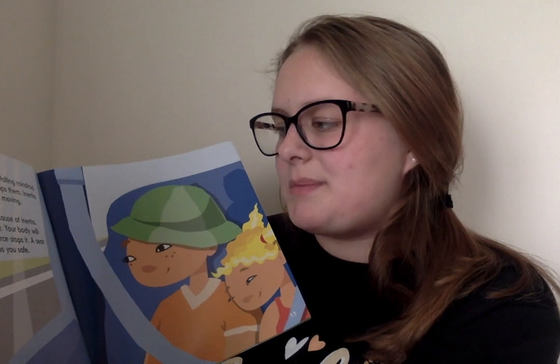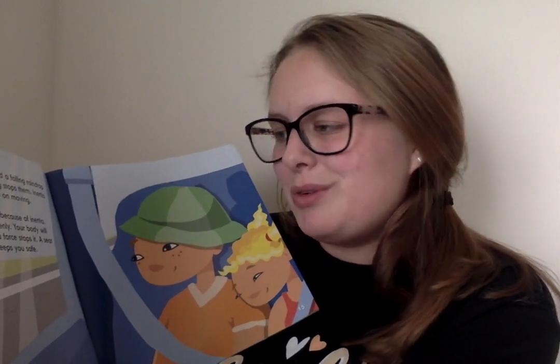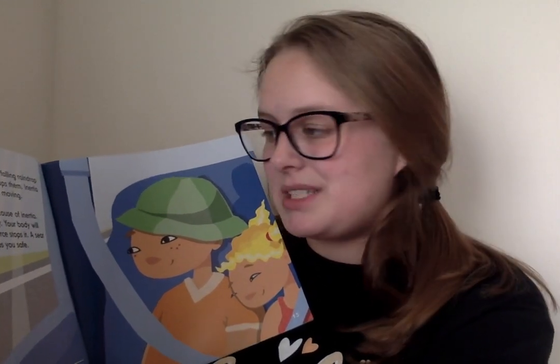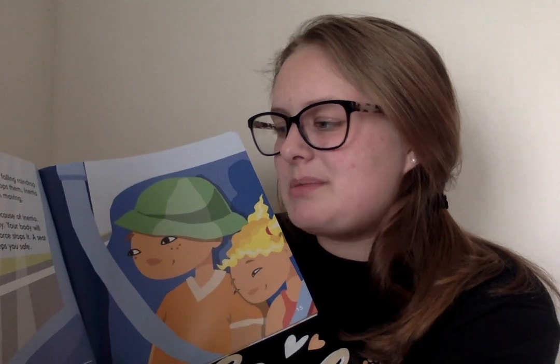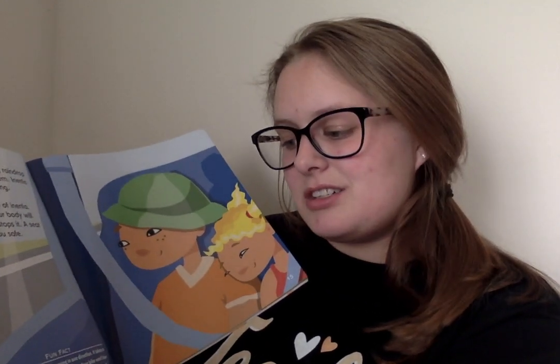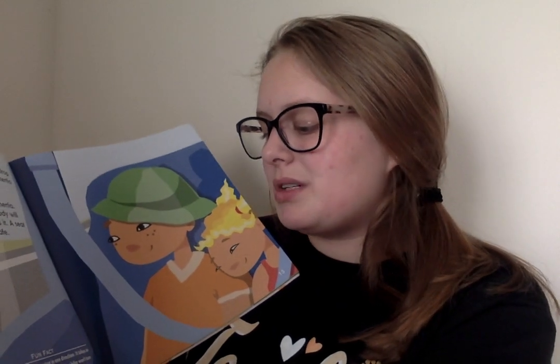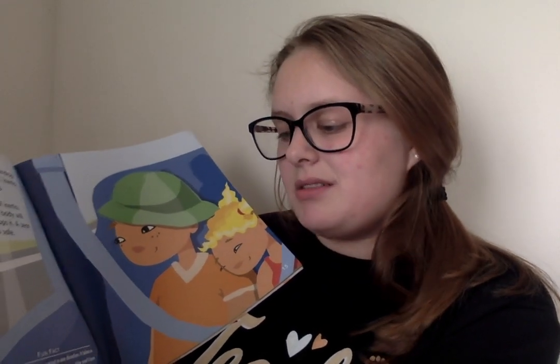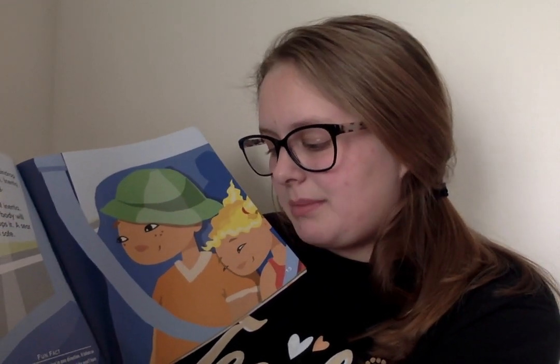Suppose your car stops suddenly. Your body will keep moving forward until a force stops it. A seatbelt stops your body and keeps you safe. Fun fact, inertia also keeps things moving in one direction. It takes an outside force to turn or spin something.